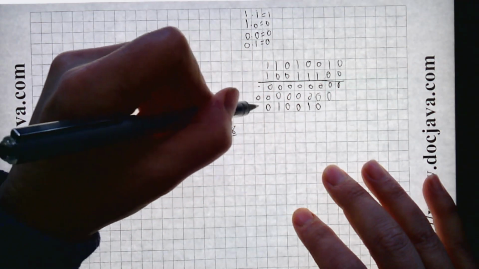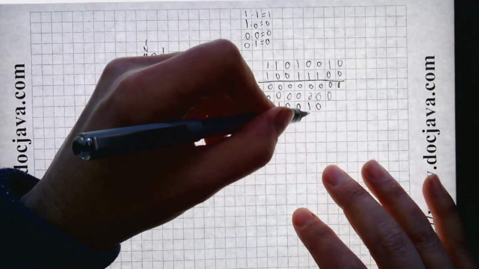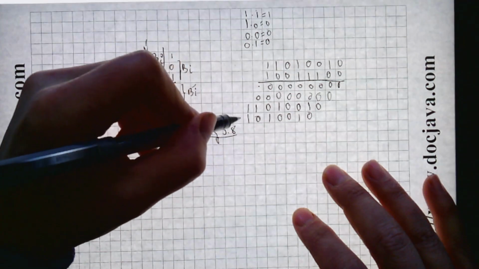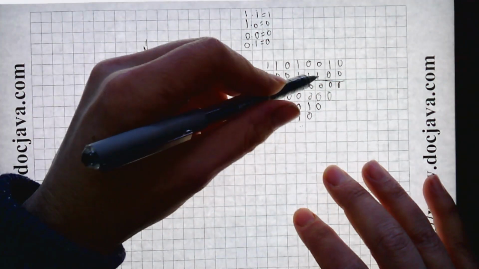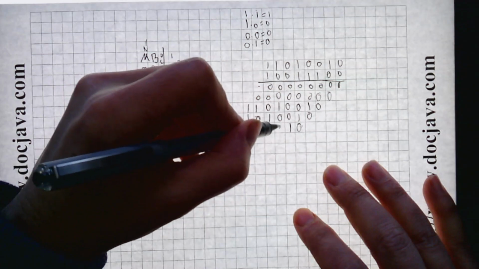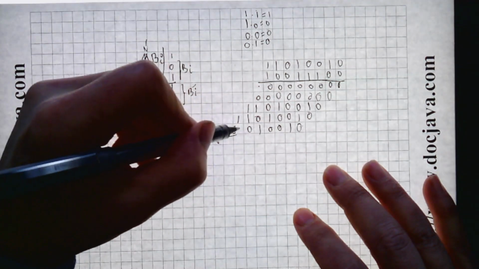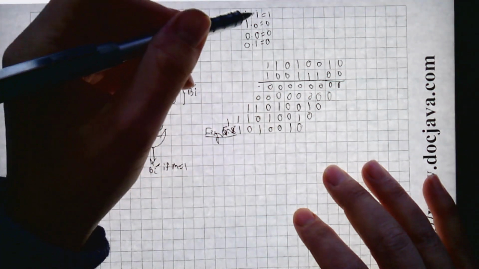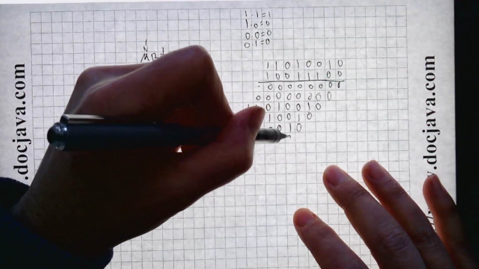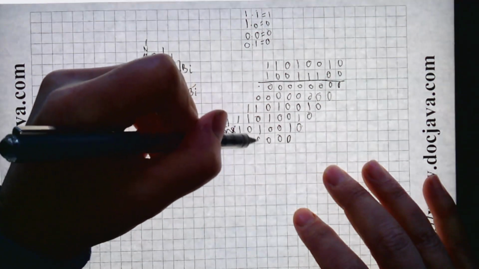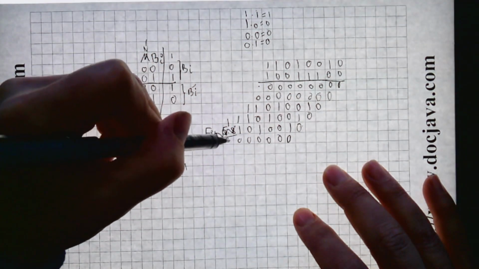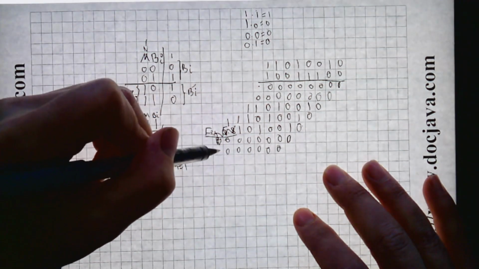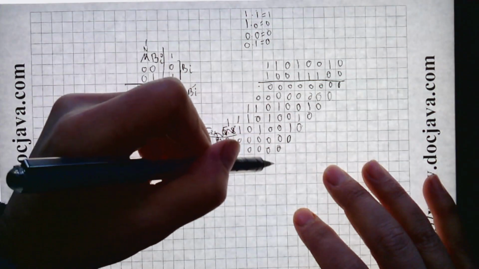And do it again, again, because there's 3 of them. And then put in a 0. And then another 0. And then a 1.